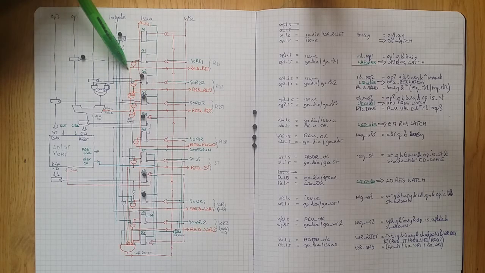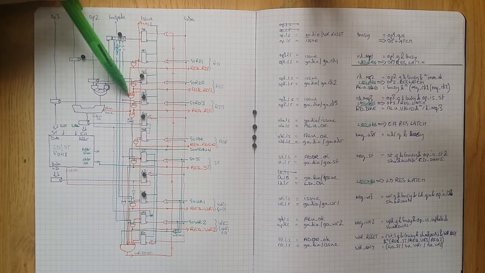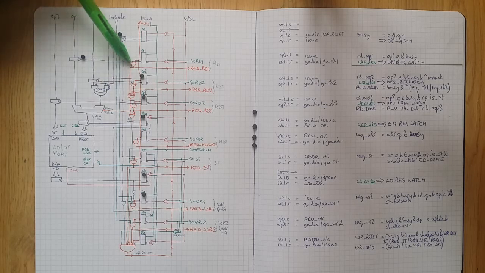Also, the request read signal comes down into this multi-input combiner, which only goes true to tell the ALU it's valid when we're busy and request read is not set, and when request read 1 is not set.